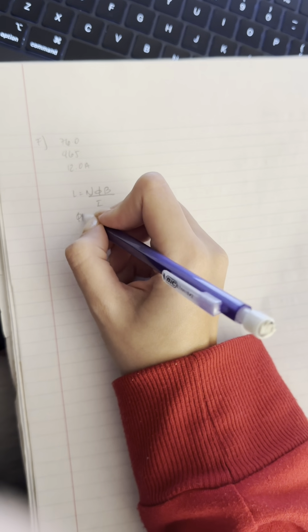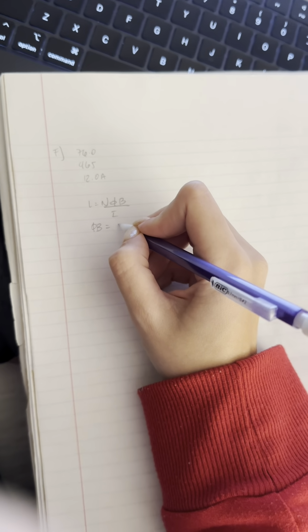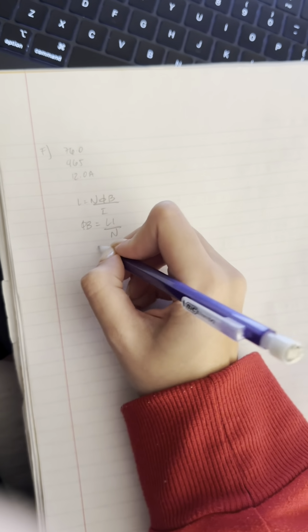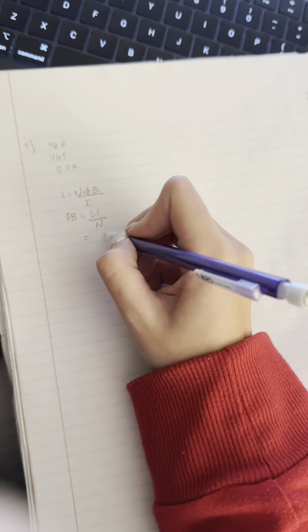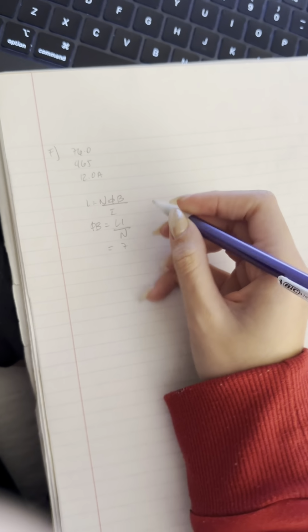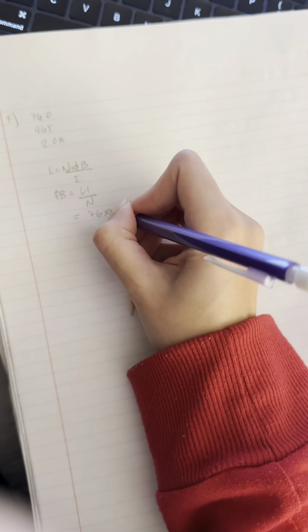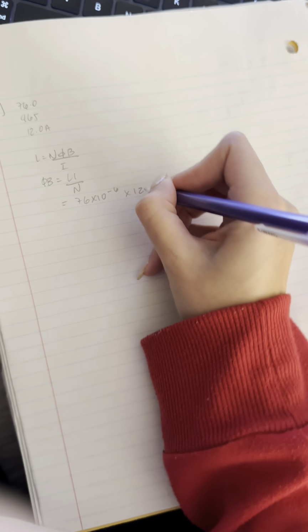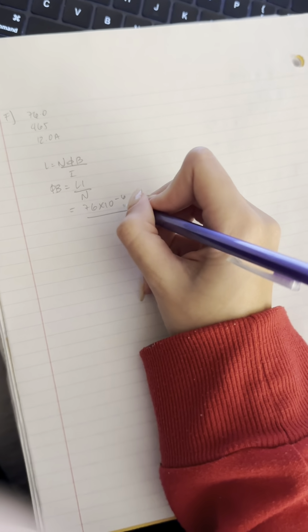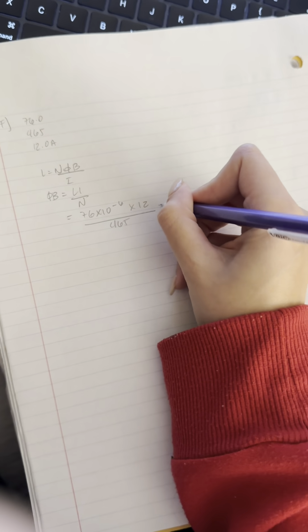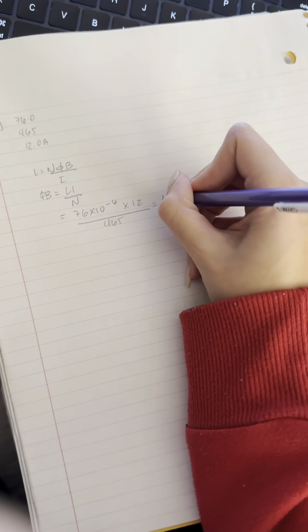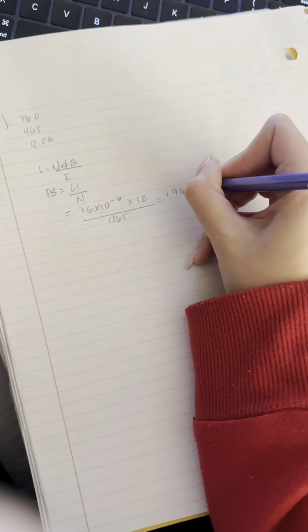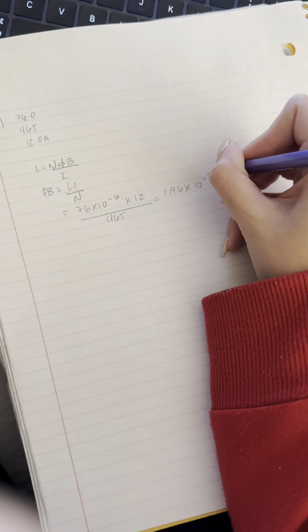And then we're going to solve for the flux, so this would be equal to L times I divided by N. And then we're just going to plug our values in. So this would be 76 times 10 to the negative 6 power times 12 divided by 465, which is our turns. And this is equal to 1.96 times 10 to the negative 6 Webers.